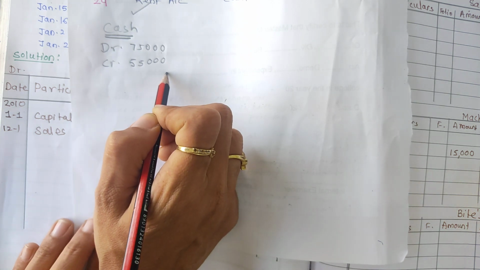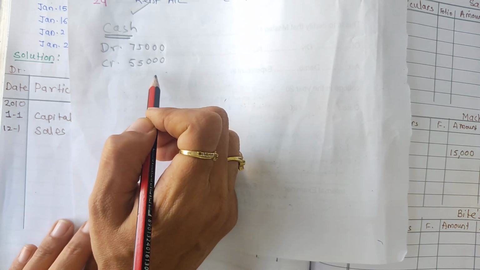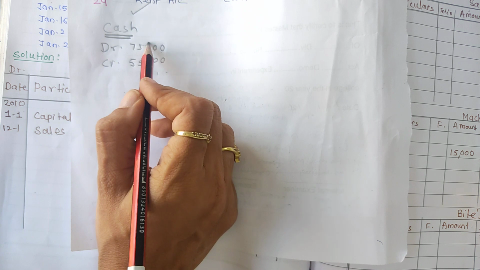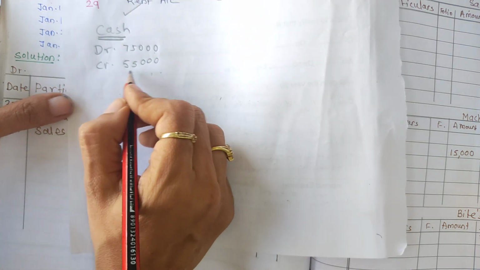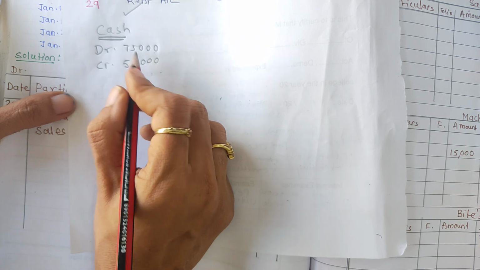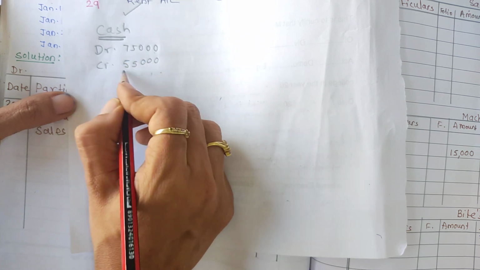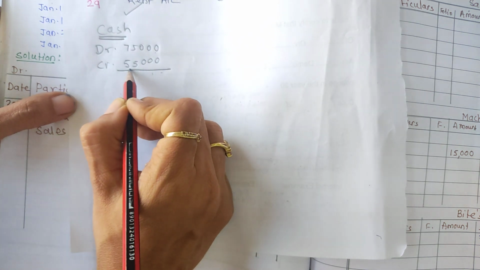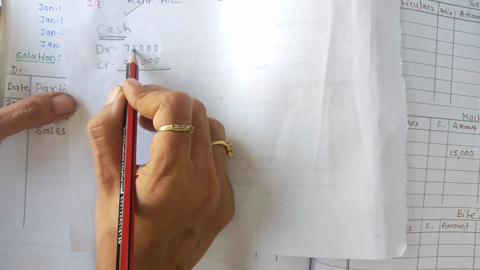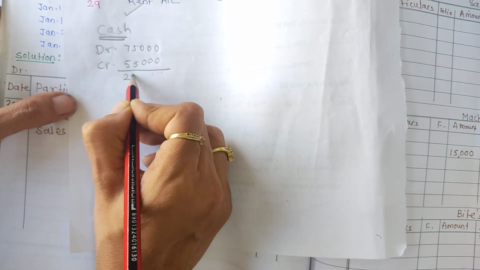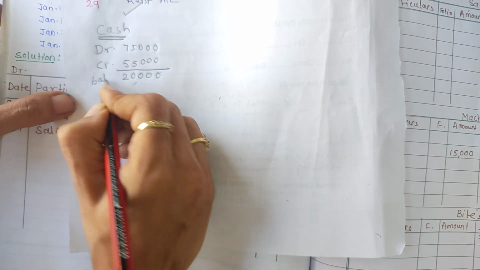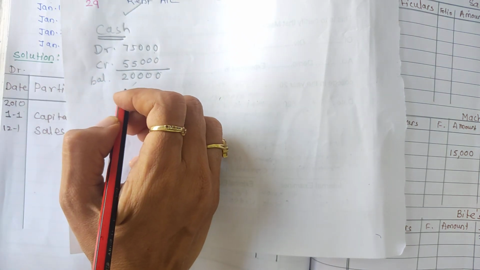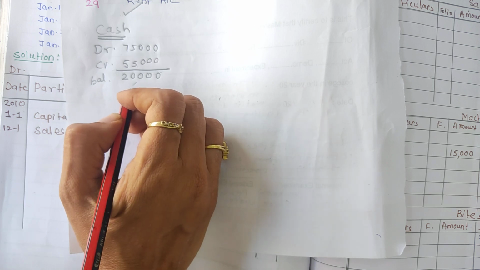See student, listen very carefully. Now deduct the smaller total from the larger total to find the balance. So the smaller total is 55,000. When we deduct it from 75,000, we get a balance of 20,000. Okay, now enter the balance on the side with the smaller total.